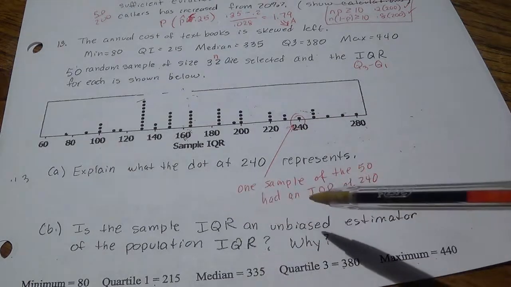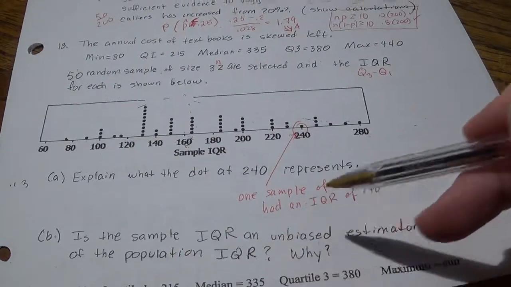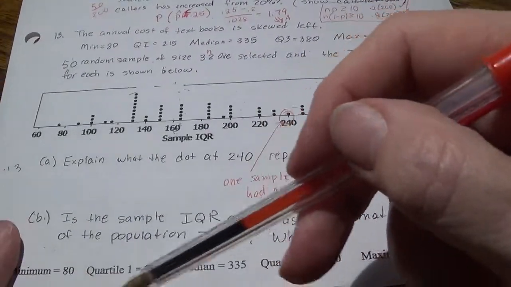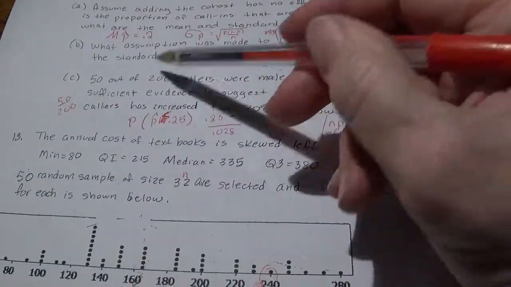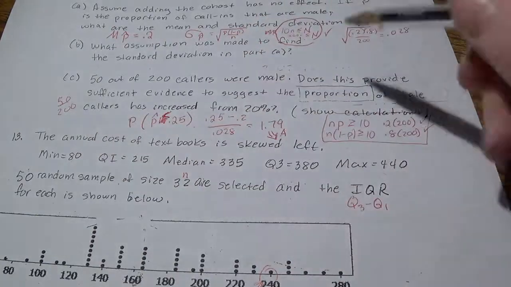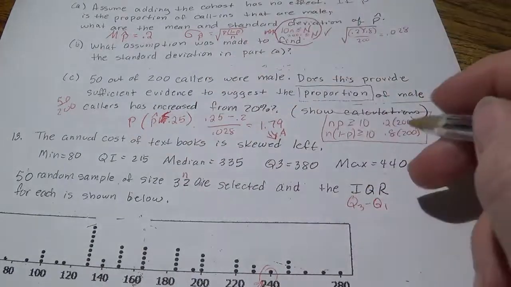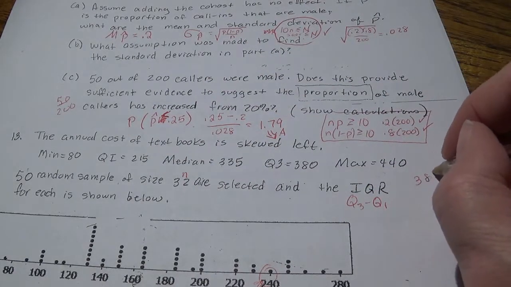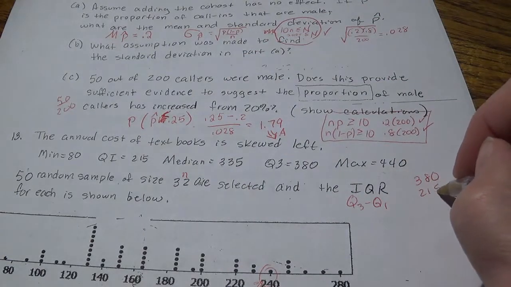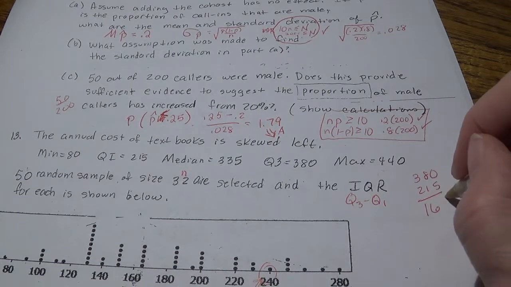Is the sample IQR an unbiased estimator of the population IQR? Well, let's go up to the population data. I had the same thing below, but up here, what is the IQR for the whole population? This is the population data, so we kind of have to calculate it. Q3 minus Q1. So we have 380, and Q1 is 215. When I subtract those, I got 165.